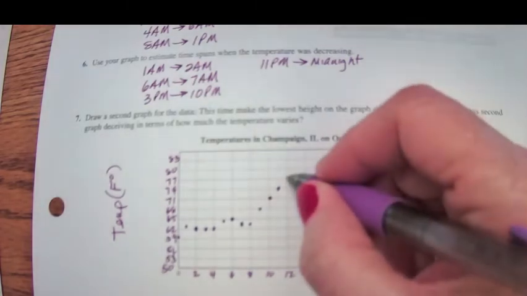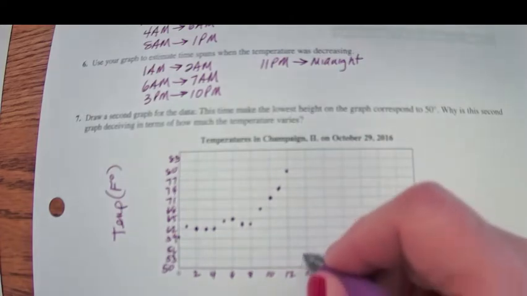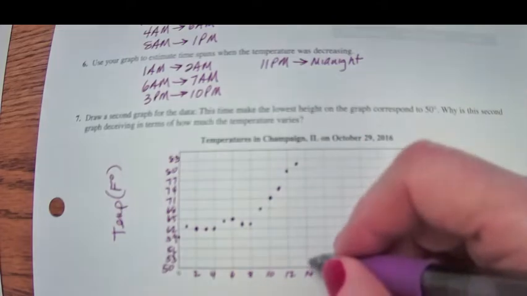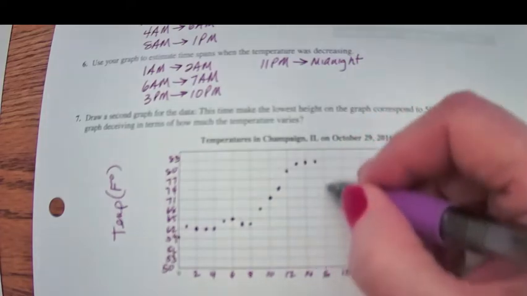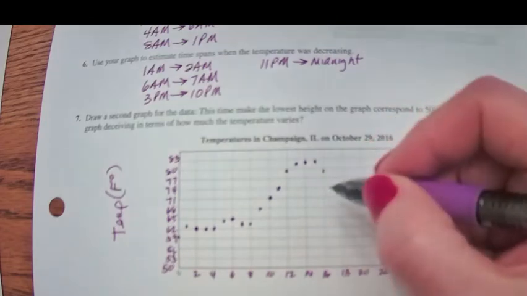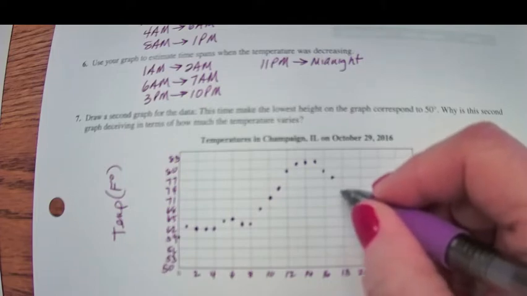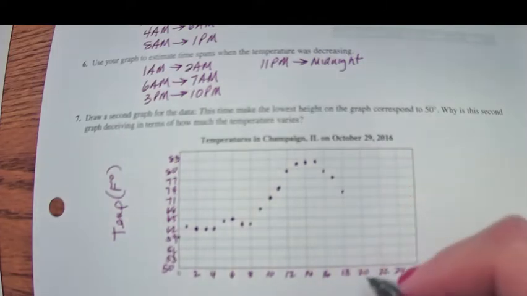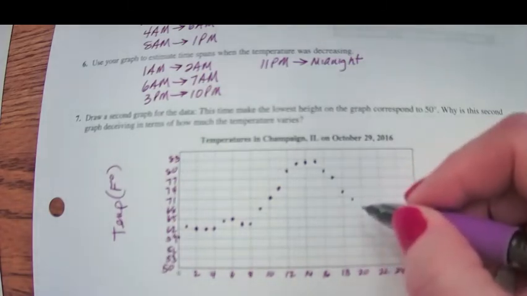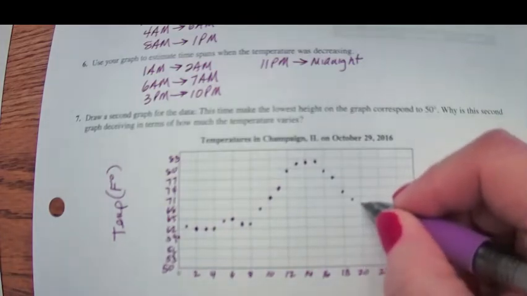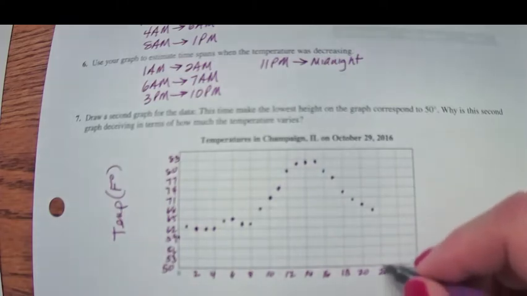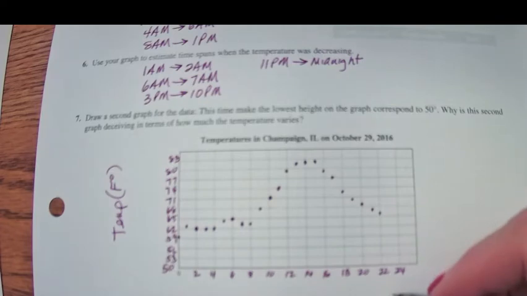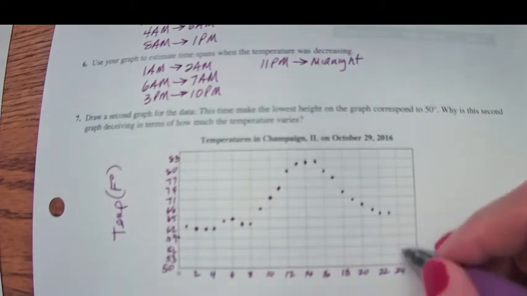12, 79, 13, 81, 14, 81, 15, also 81, 16, 79, 17, 77, 18, 73, 19, 70, 20, 69, 21, 67, 22, 66, 23, 66, and 24, 63.